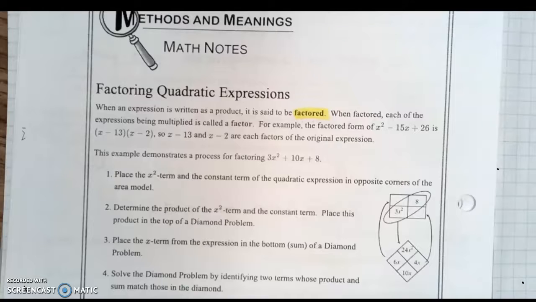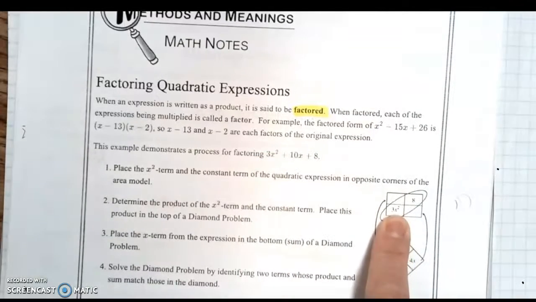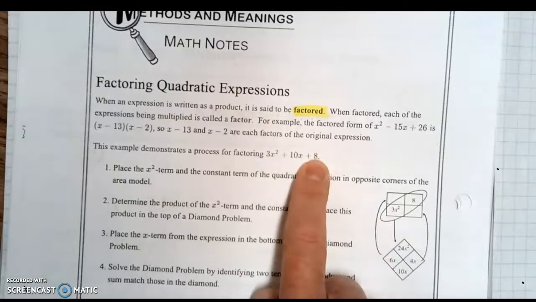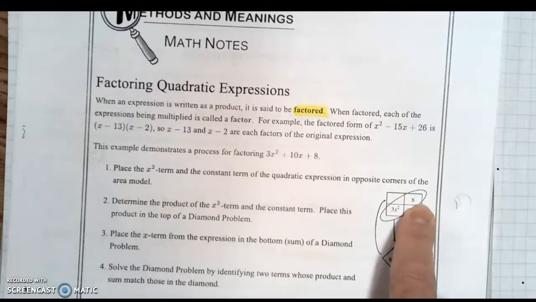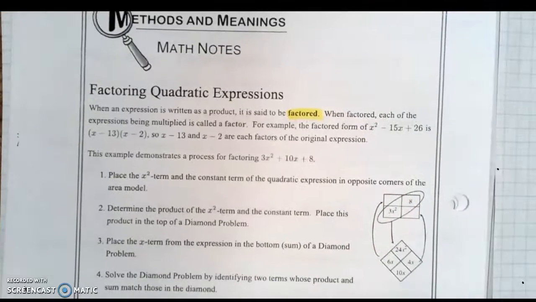This example demonstrates a process for factoring 3x squared plus 10x plus 8. First, or number 1, you're going to place the x squared term and the constant term of the quadratic expression in opposite corners of the area model. So you take this 3x squared and put it in one corner, and you take the 8 and you put it in the opposite corner. Remember, that's one of our diagonals that can multiply.